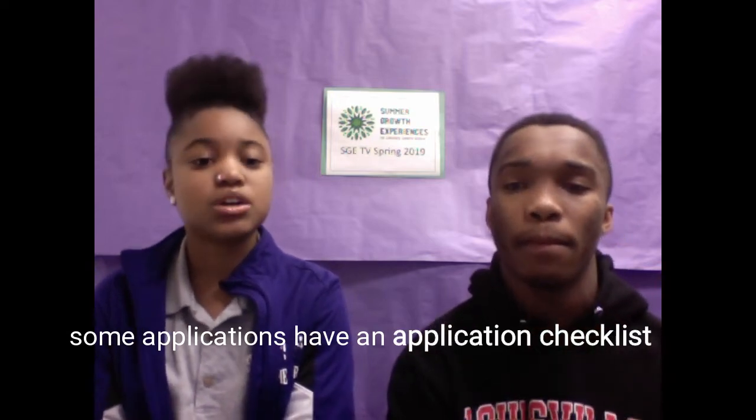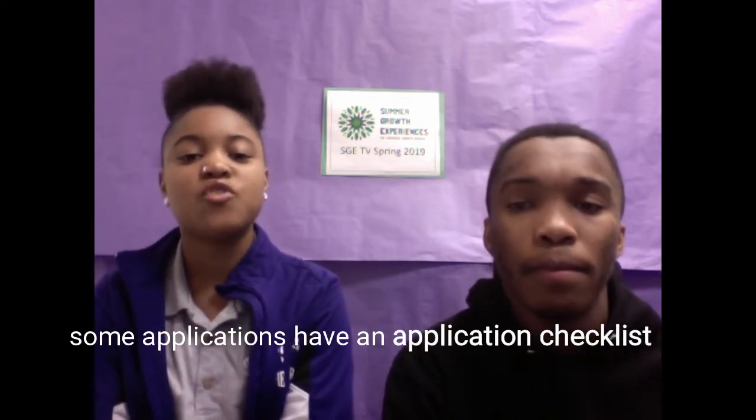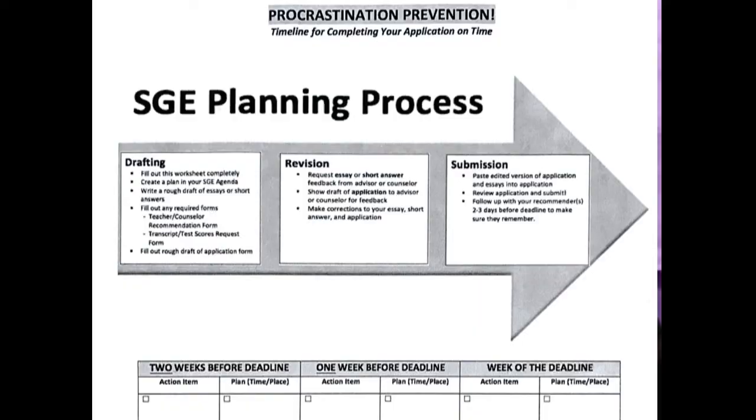Some applications may have an application checklist. As you complete your application, you can check off what steps you have completed on this checklist. The backside of the application worksheet also gives you space to plan how you are going to complete all of the required application pieces. In the future, you may see there's a calendar included in your application packet. The calendar is a helpful way to visually see when all the deadlines are due.